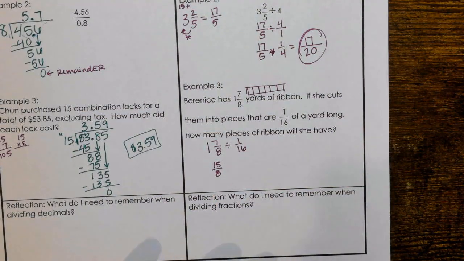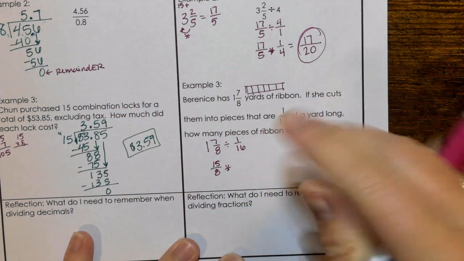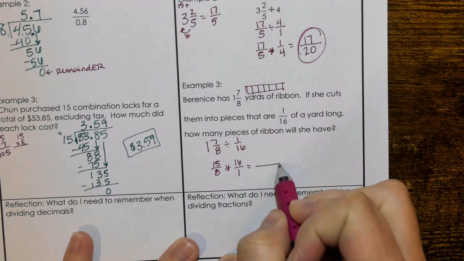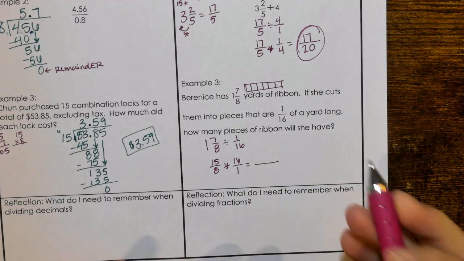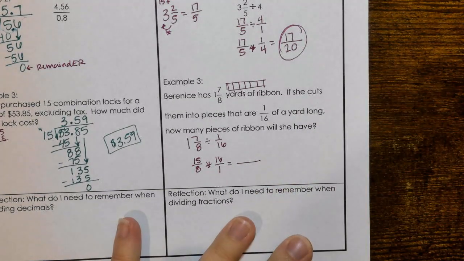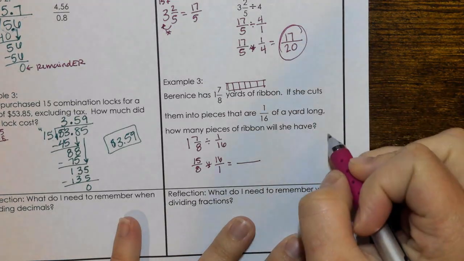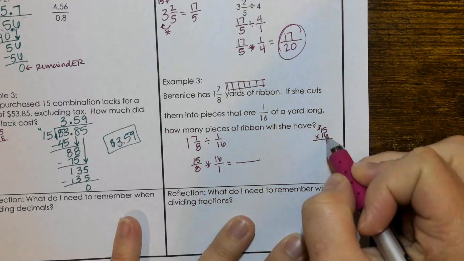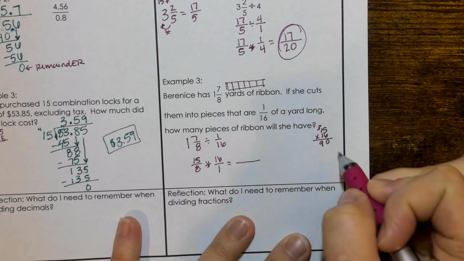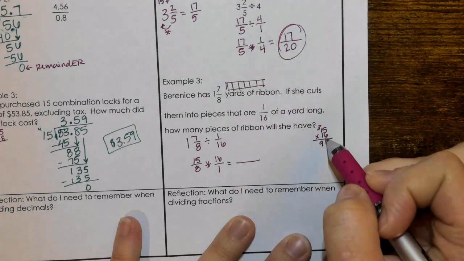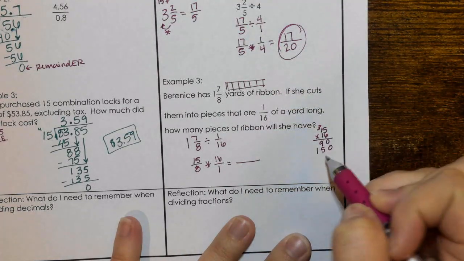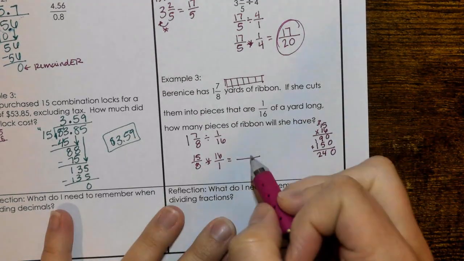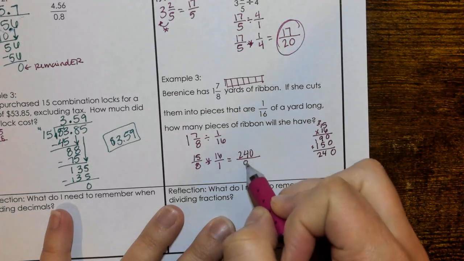I have 15/8. Instead of division, we're going to multiply by the reciprocal. 1 over 16, the reciprocal would be 16 over 1. So because this is multiplication, we're going to go straight across. I might not know what 15 times 16 is, so I'm going to go over here and do it. 15 times 16. 6 times 5 is 30, carry my 3. 6 times 1 is 6, plus 3 is 9. Have a placeholder of 0. 1 times 5 is 5, and 1 times 1 is 1. When I add these together, I get 240. So 240 over 8.